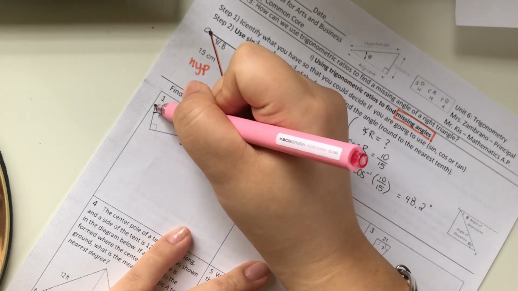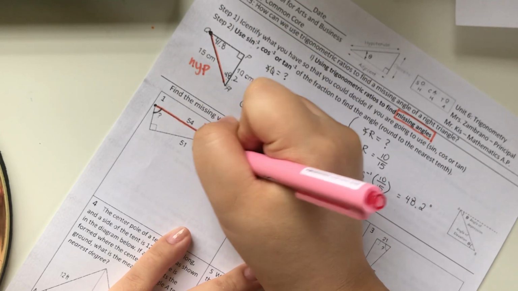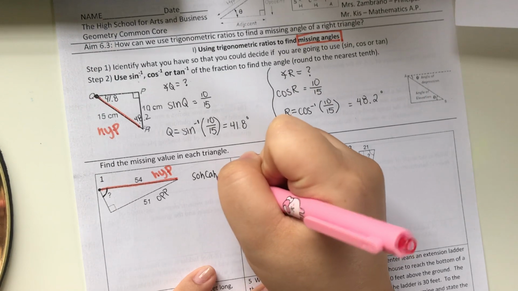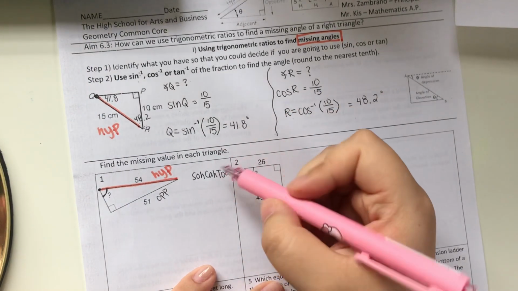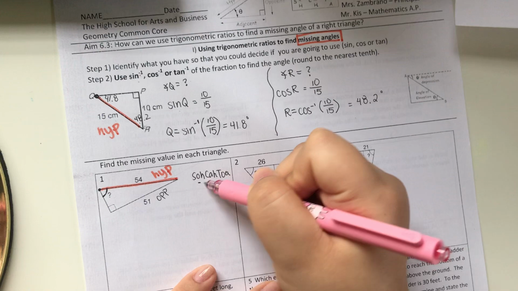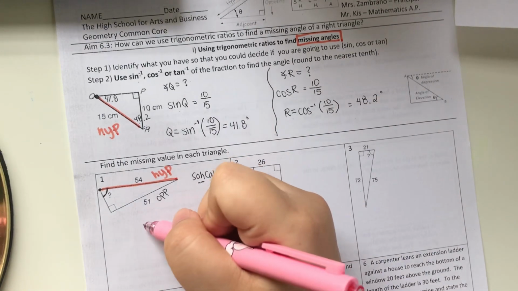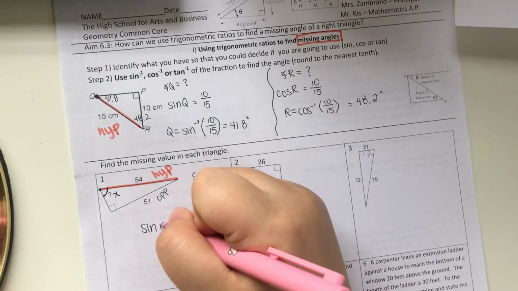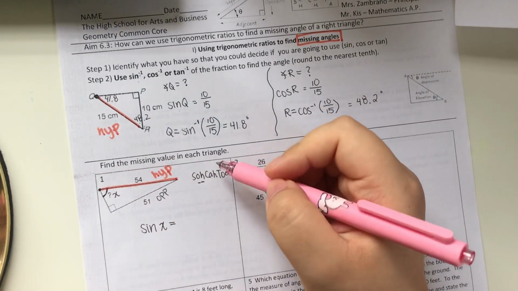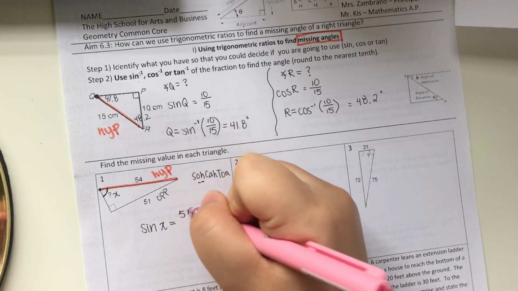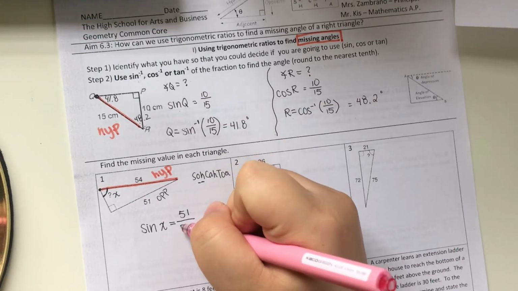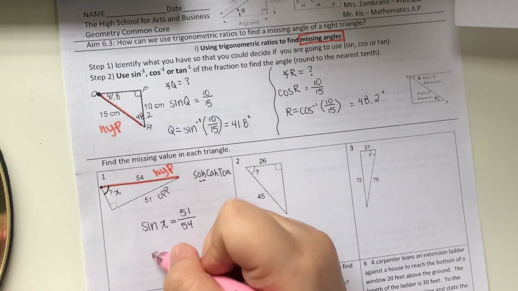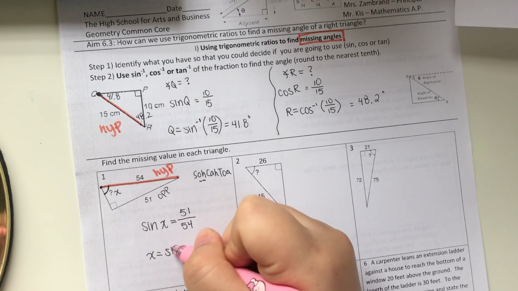51 is not touching the angle, right? It's opposite from it, so this is my opposite side. So that means SOHCAHTOA, I need to use opposite, and I need to use hypotenuse. So that means I have to use sine of, I don't know what this angle is, right? I could call it x. So sine of angle x is going to be equal to opposite, which is the 51, over hypotenuse, which is the 54. Now, in order for me to find out the missing angle, I need to use arc sine.